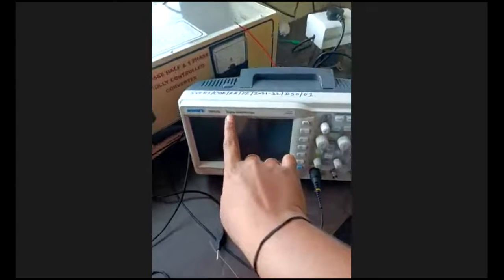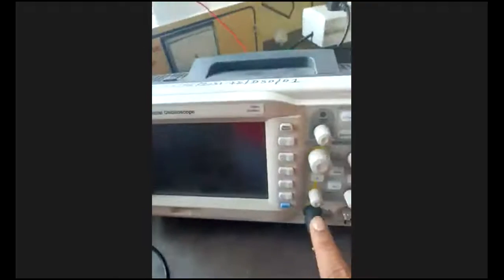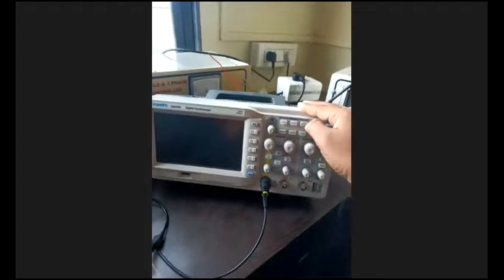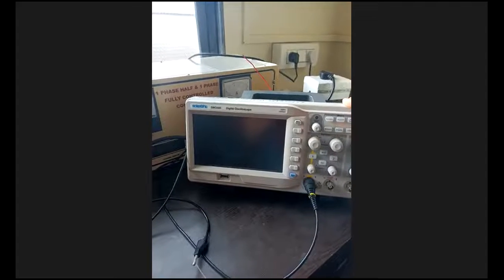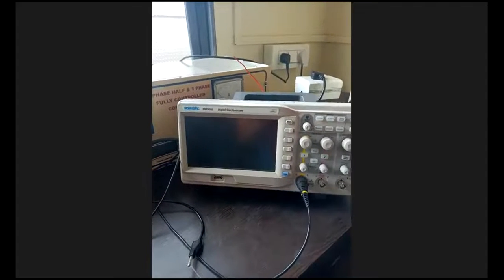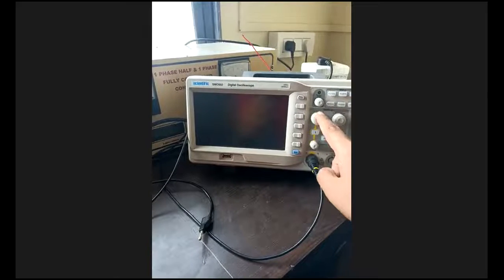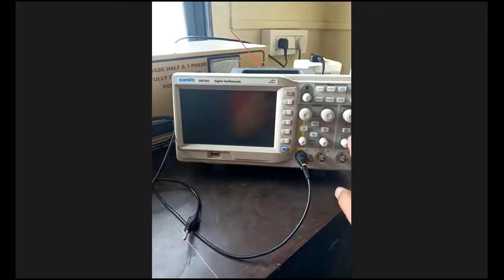See the name it is showing here, digital oscilloscope. It has two channels, channel 1 and channel 2. Cursors are there. We can acquire, save or recall the value, measure, display the value, and do the utility values also. We can run, stop, single. This is for the horizontal movement and this is for the vertical movement. Up and down is the horizontal position we are going to use.